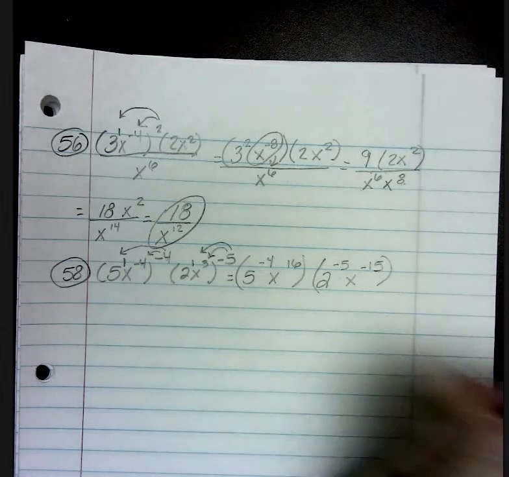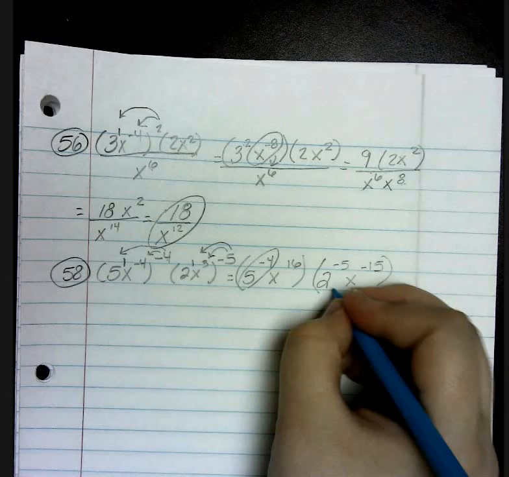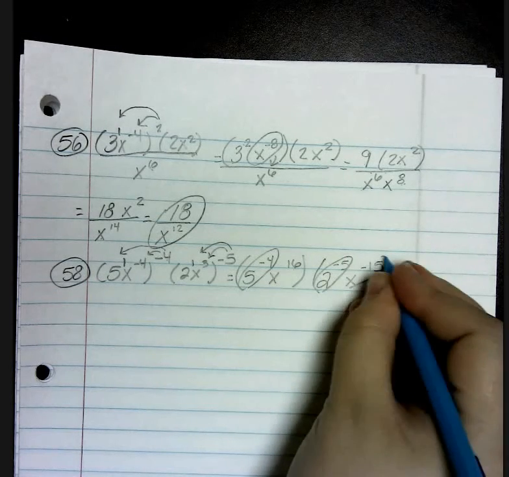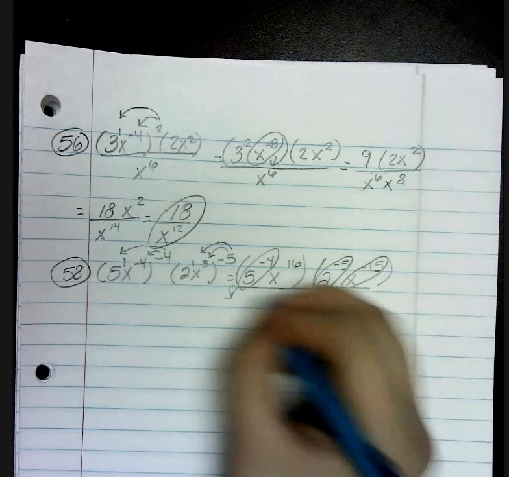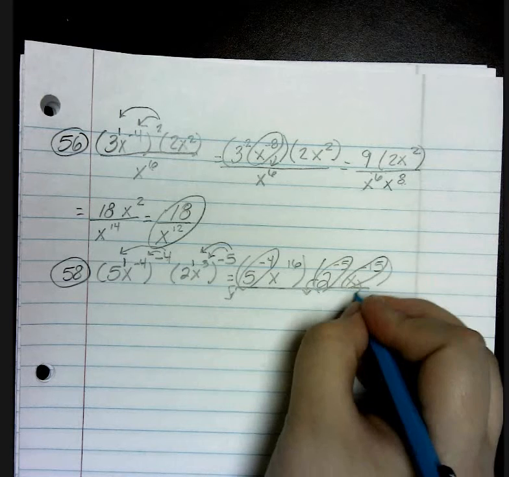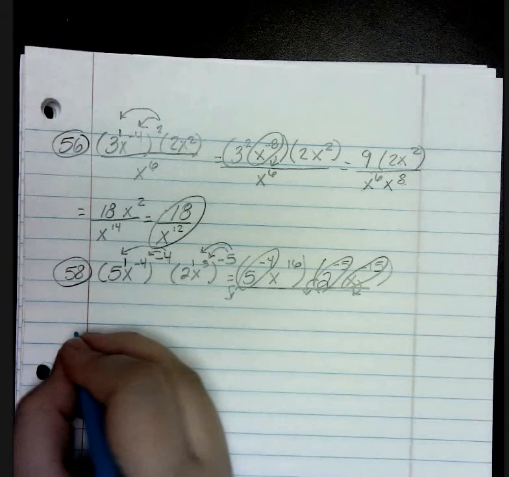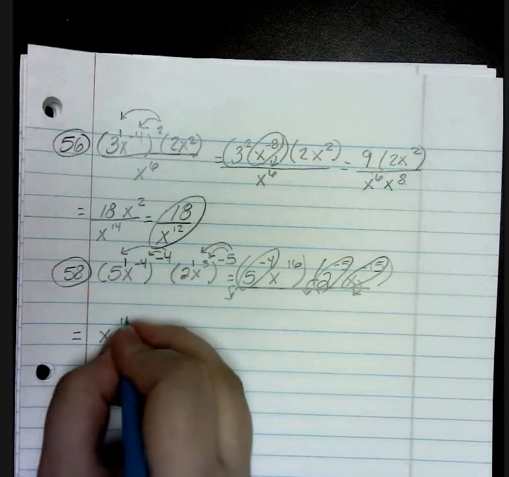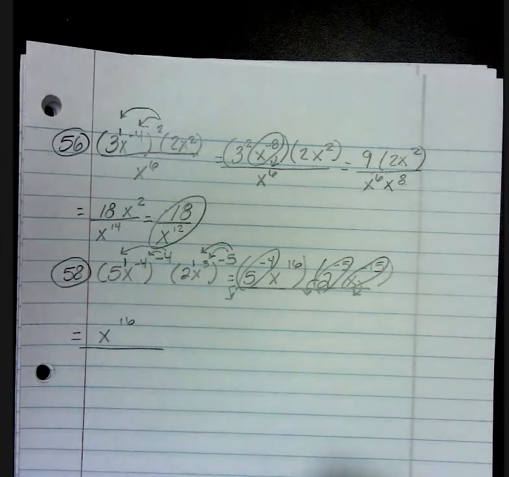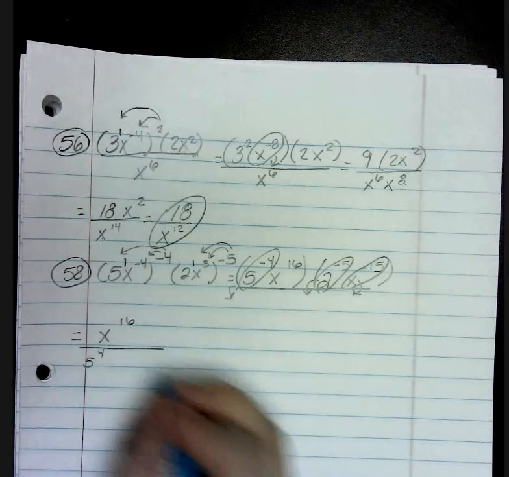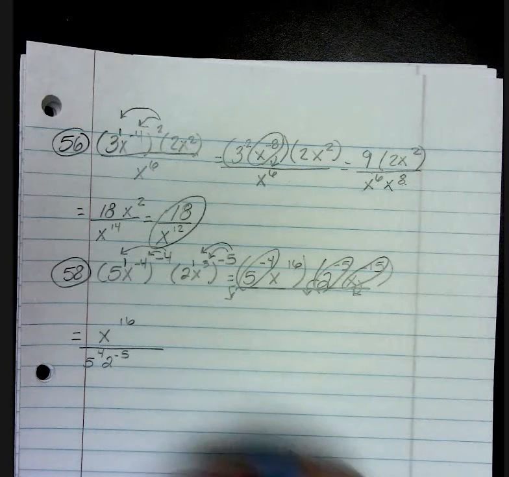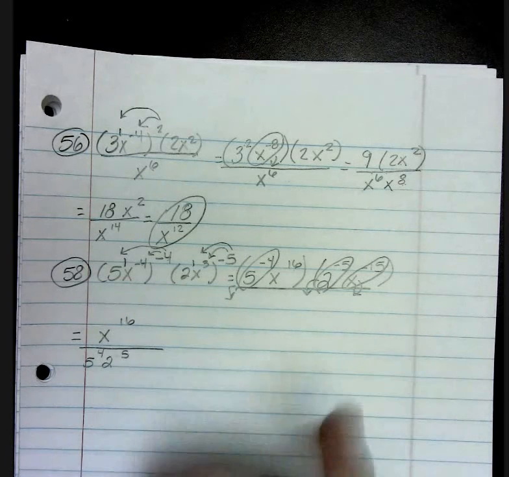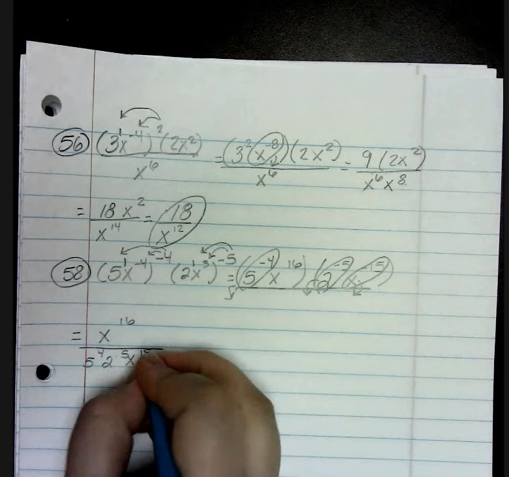Well, I'm going to move all of my negative exponents down to the denominator that are in my numerator. So I'm left with x to the 16 in my numerator. I've got 5 to the 4th power, 2 to the positive 5th power, and then x to the 15 power.